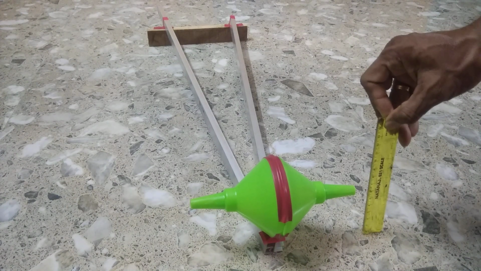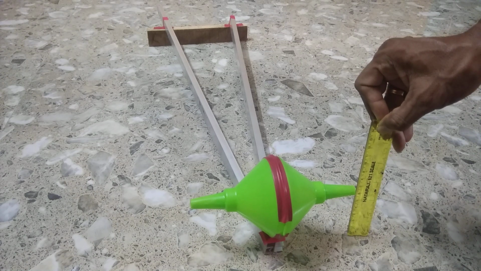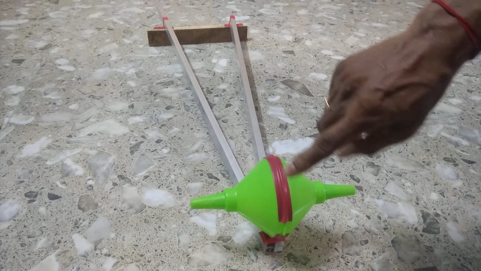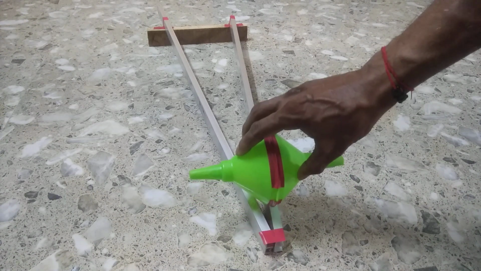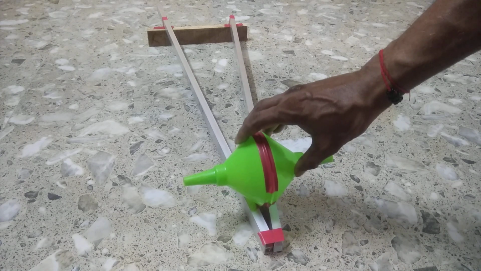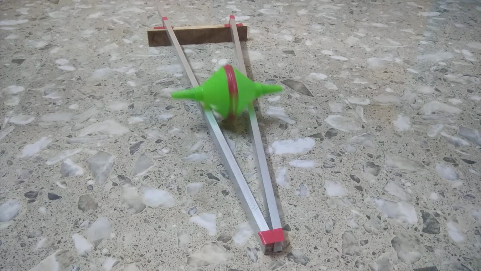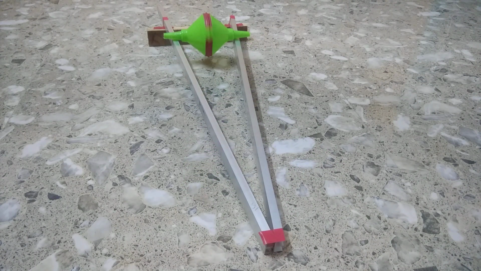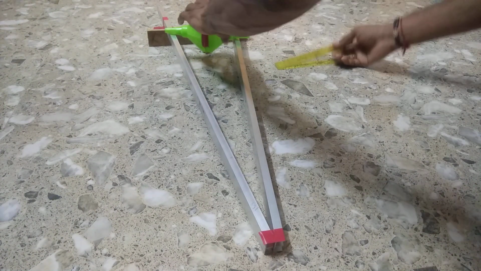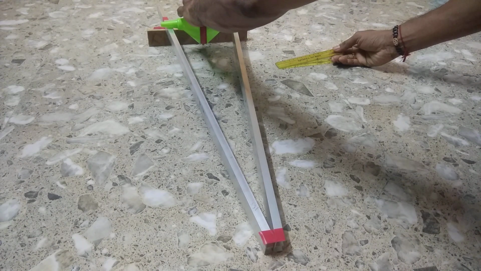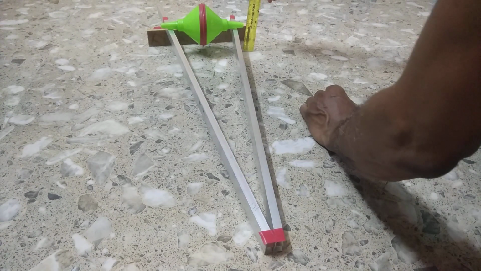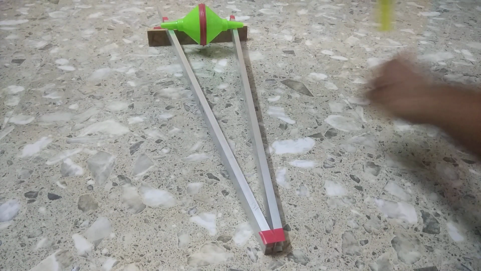And if we move it to the other end and measure the height here, you will find that it is 6 centimeter.